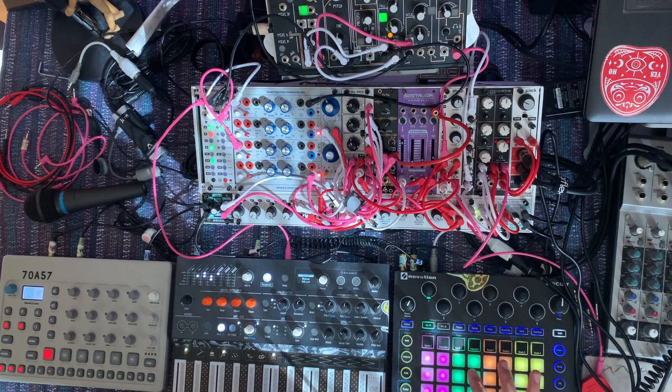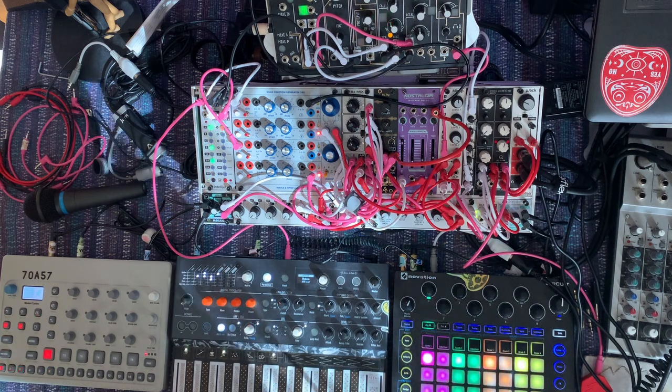Got a few different patterns: no clap, offbeat, little clap build, got some reverb. Cool, no clap.